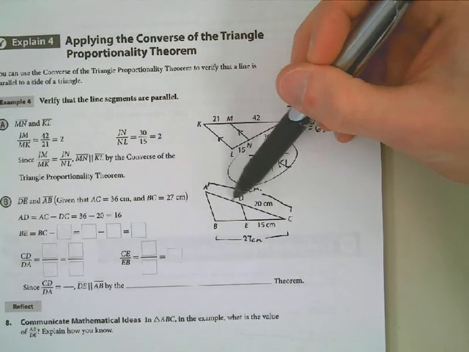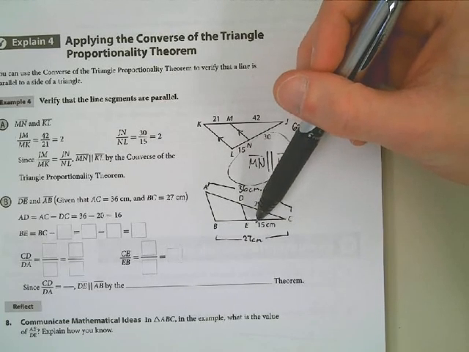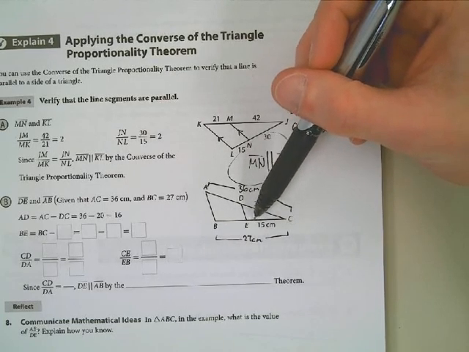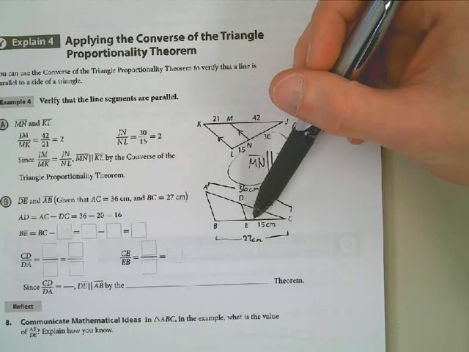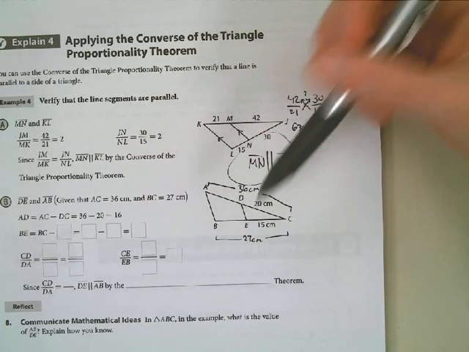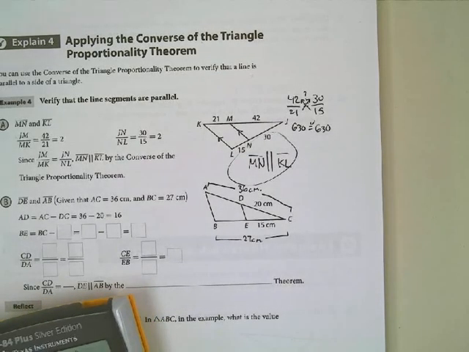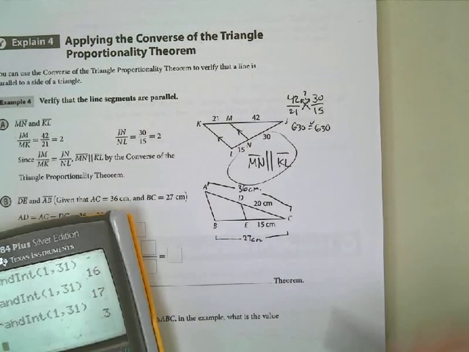And then I've got this piece right here, but I don't have this piece right here. So, how can we get that? Let's go to someone who's here. Courtney, what do you say? So, Courtney, I've got the full length here, AC. I've got this length, DC, which is 20. How can I figure out what this measure is right here?